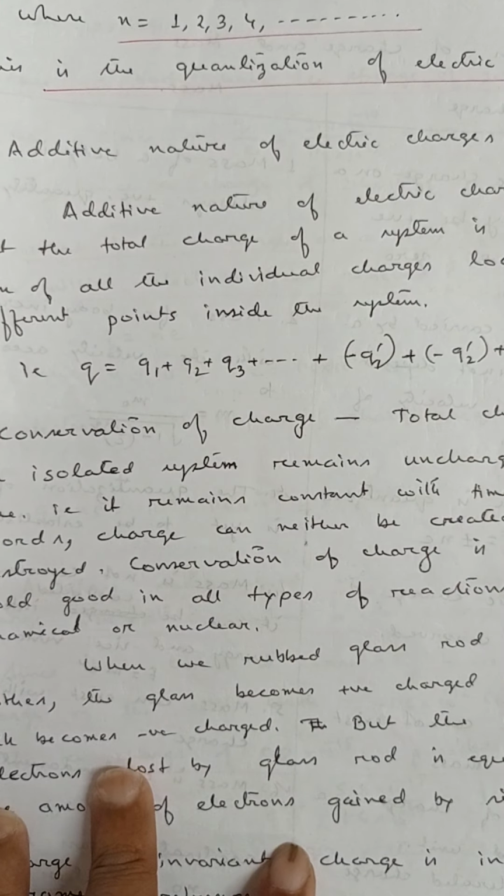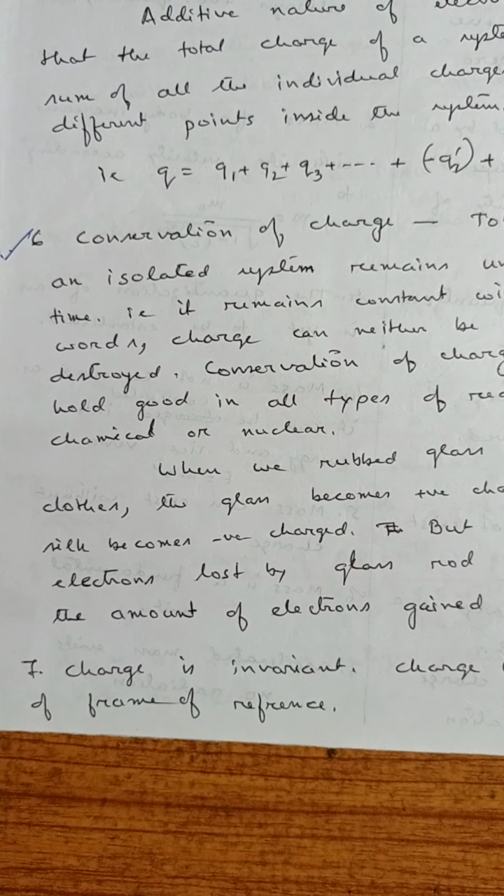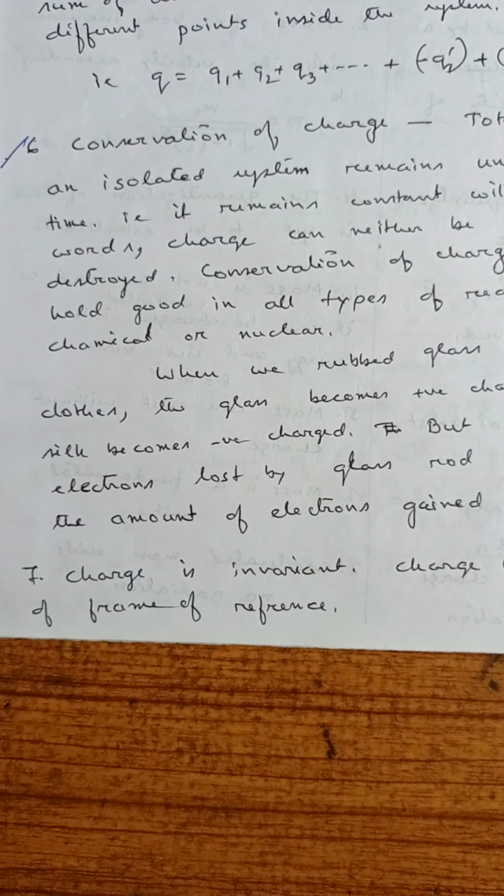Next property, charge is conserved. The conservation of electric charge: the total charge of a system or of the universe always remains constant. Charge can neither be created nor destroyed. When we rub a glass rod with silk cloth, glass gets positively charged and silk gets negatively charged. We know that electrons get transferred.